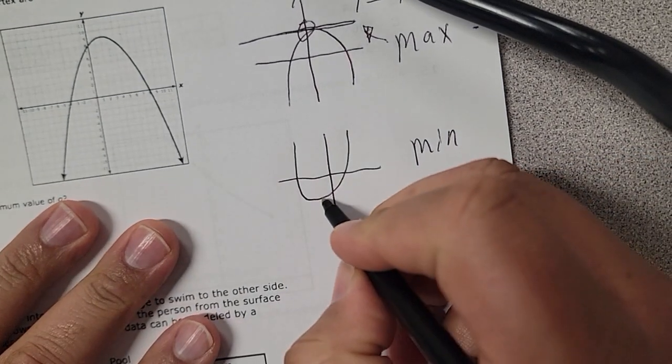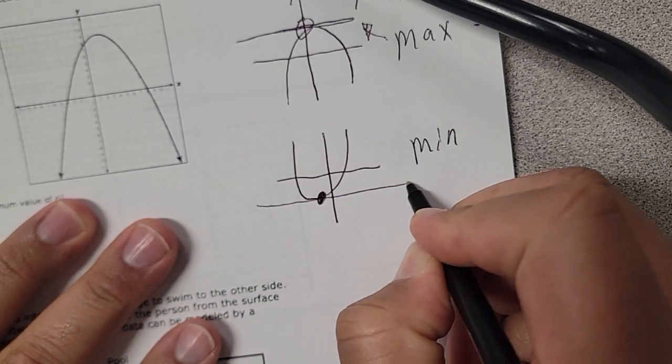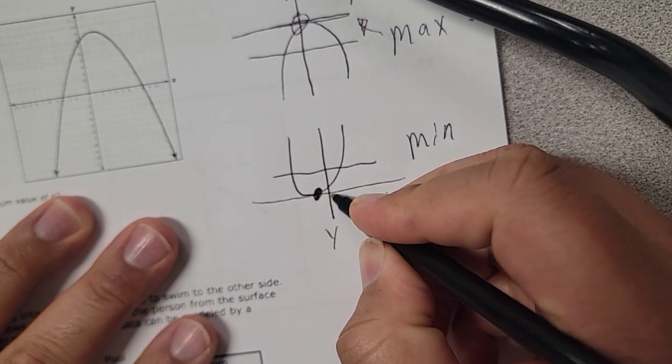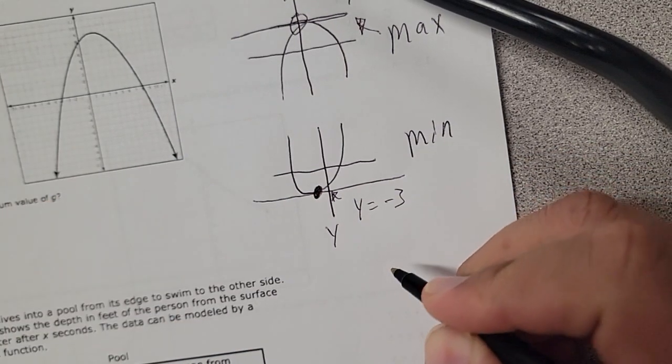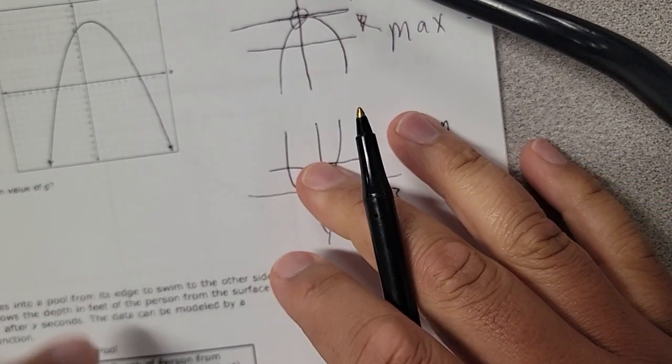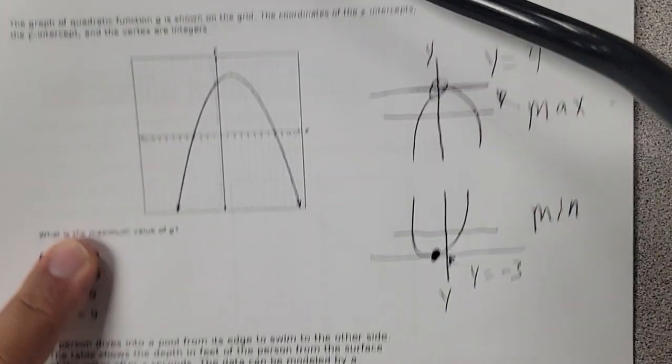Or a minimum, again, let me look for my vertex. The vertex is the lowest point. I'm gonna draw my line, and then you're looking at the y number. So my y number here might be something like y equals -3. Right? On your problem, it's asking for a max. So just put your pencil and see where it crosses. That's basically it.